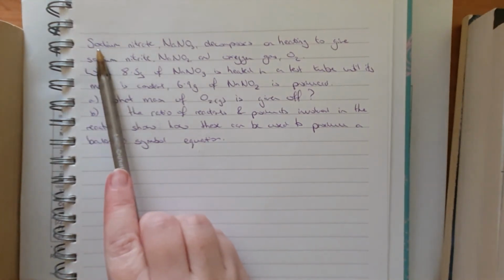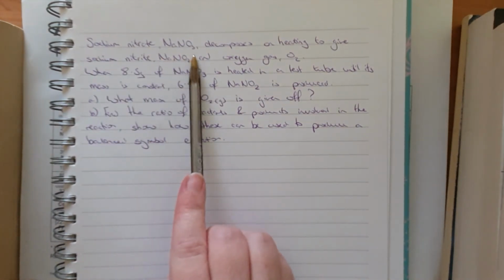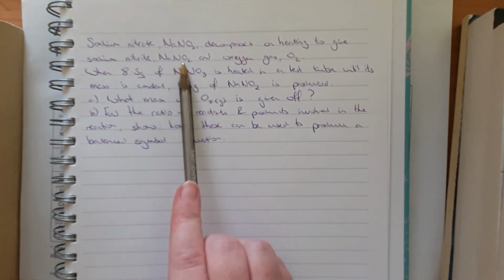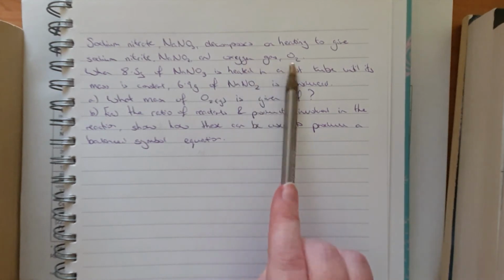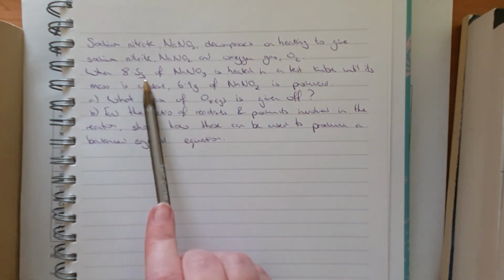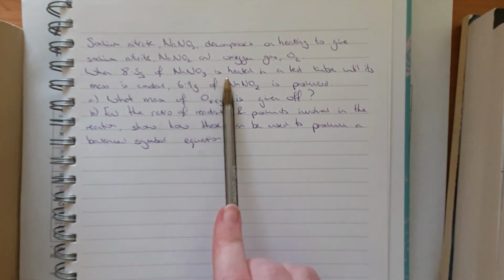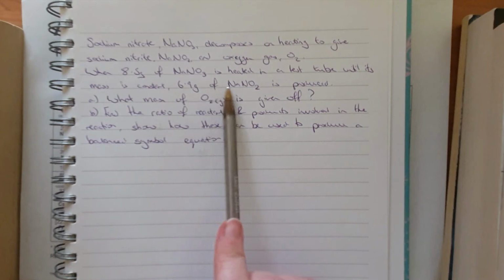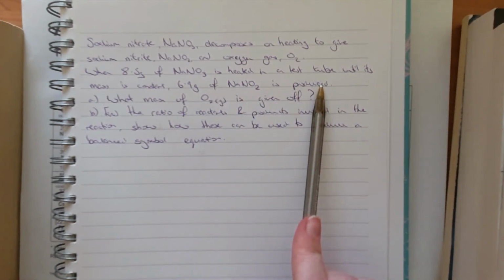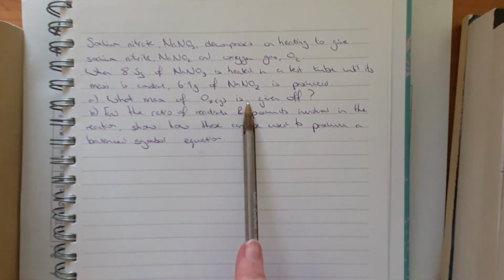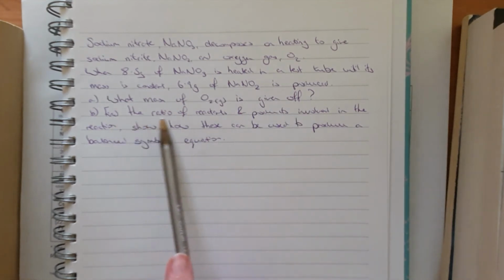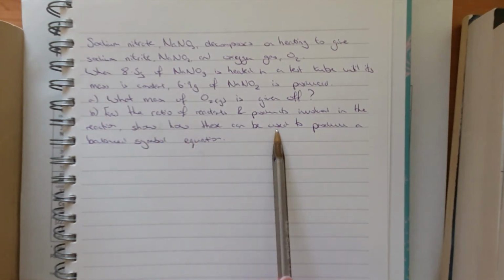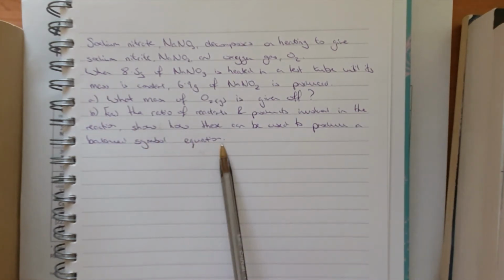Okay, next question. Sodium nitrate, NaNO3, decomposes on heating to give sodium nitrite, NaNO2, and oxygen gas, O2. When 8.5 grams of sodium nitrate is heated in a test tube until its mass is constant, 6.9 grams of sodium nitrite is produced. What mass of oxygen gas is given off? And find the ratio of reactants and products involved in the reaction. Show how these can be used to produce a balanced symbol equation.